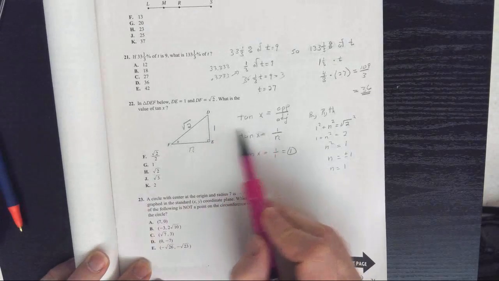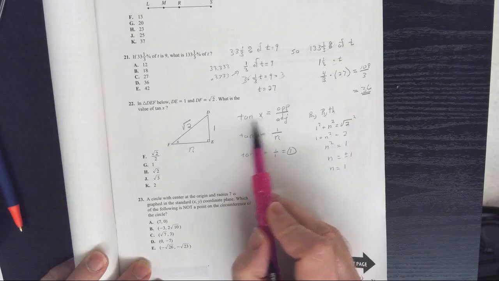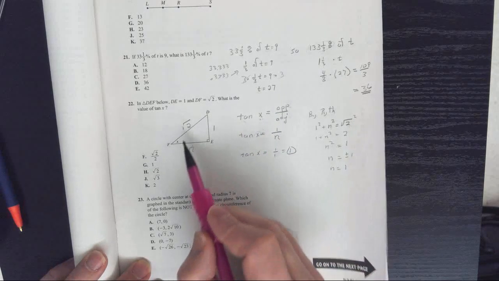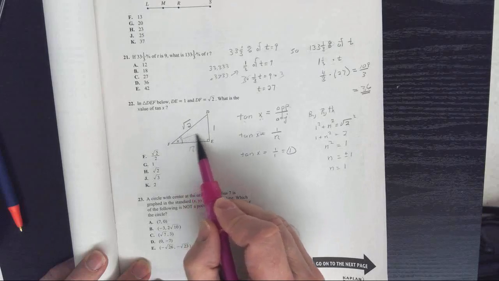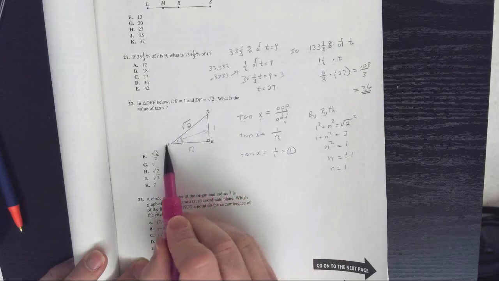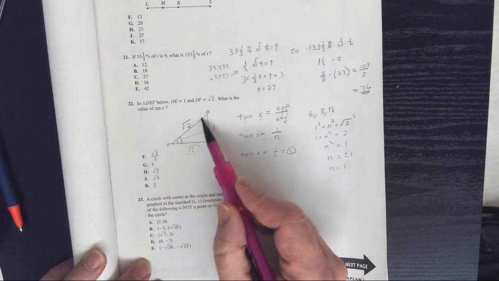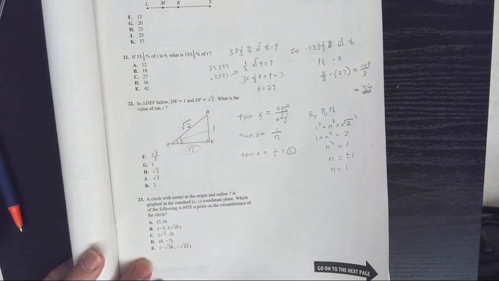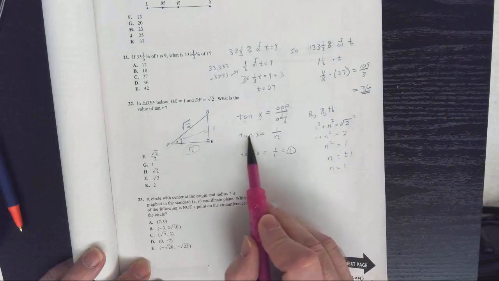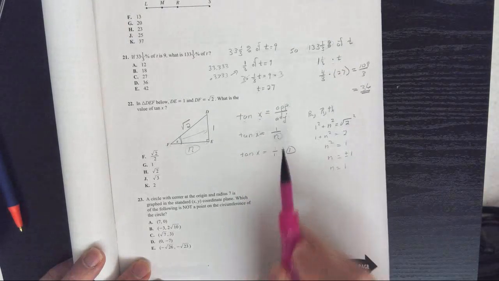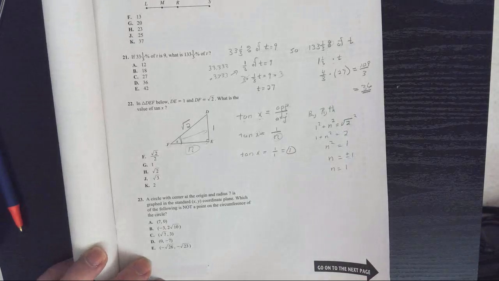So first we have to know our trig function. Tangent of x, or tan x, is always the ratio, the opposite over adjacent. So from this angle x, the opposite is 1. The adjacent is this length FE, or we'll call it n. The hypotenuse is the square root of 2. I'm trying to find the tangent of x, or opposite over adjacent. I need to figure out what n is, so I know that ratio.